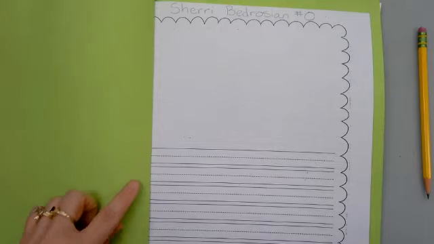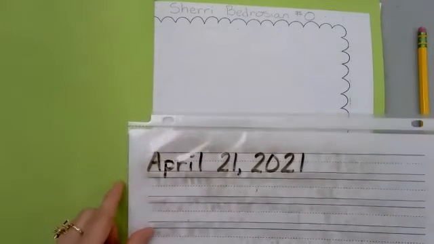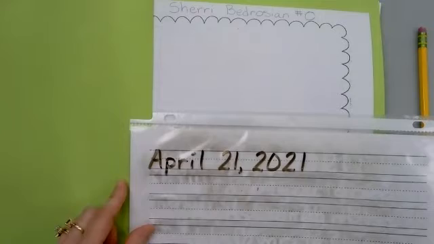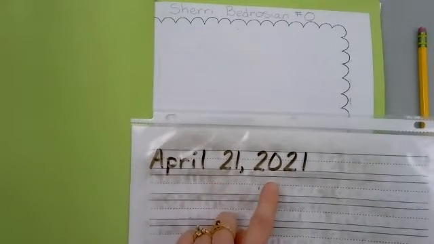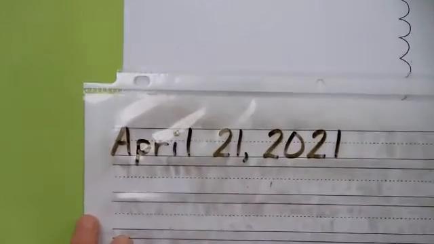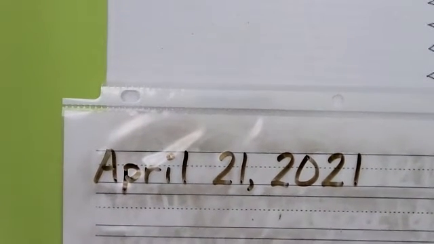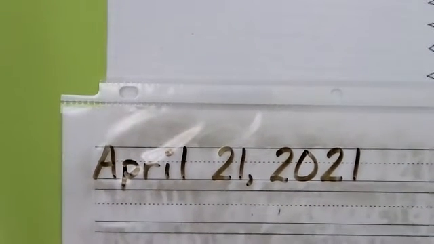Then class, on the first line, I would like you to write today's date. Today's date is April the 21st, 2021. Let me go ahead and enlarge this so that you can see the lines, so that you're touching the lines properly as you write each of the letters and numbers. Go ahead and write the date on the first line.